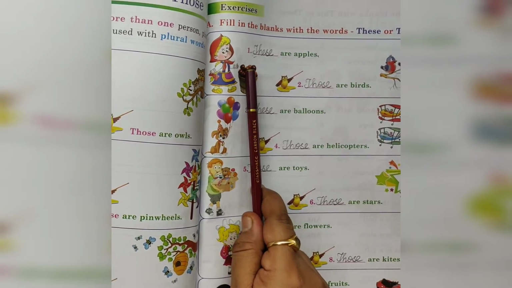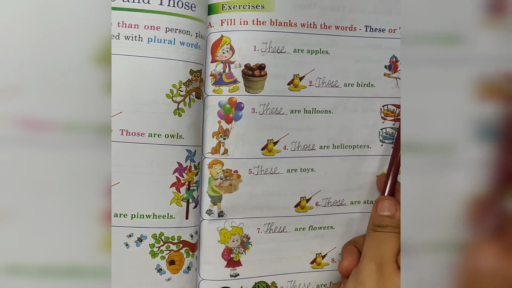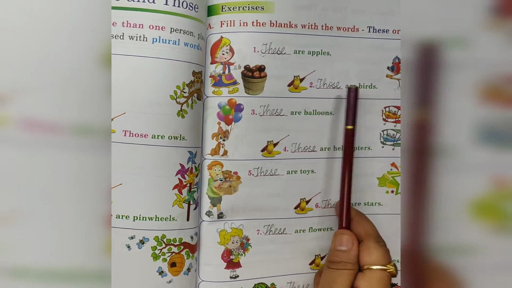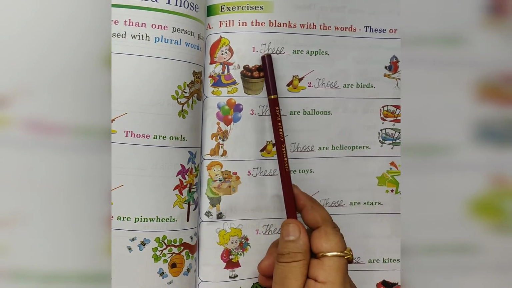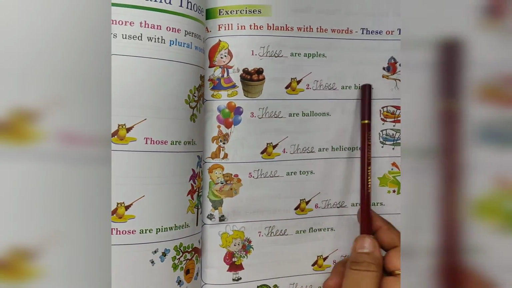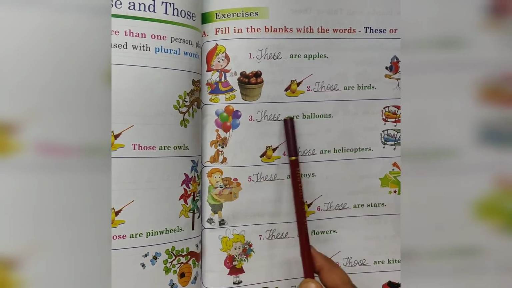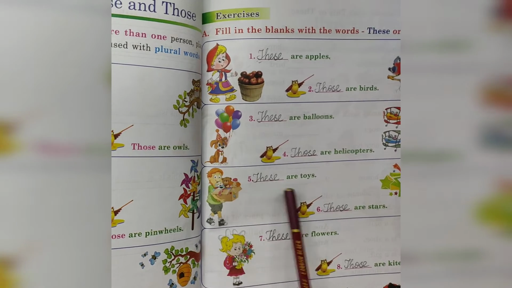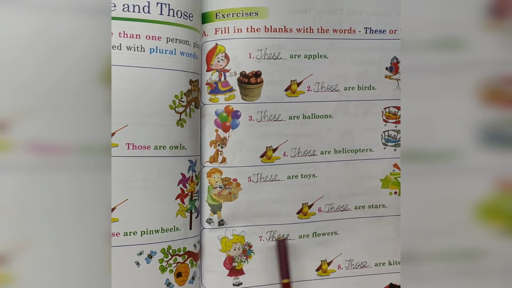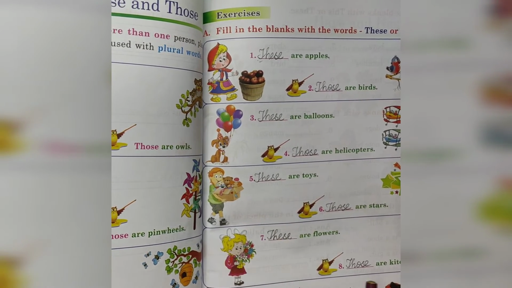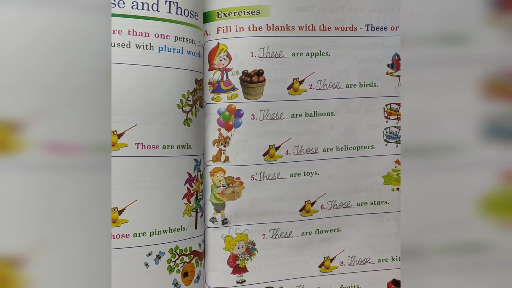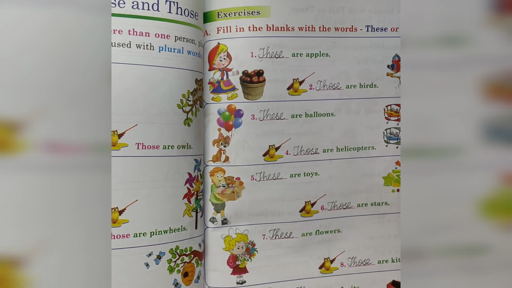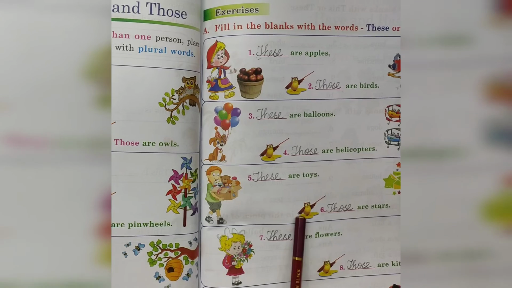Nearer plural objects, these. Distant plural objects, those. These are apples, those are birds. These are balloons, those are helicopters. These are toys, those are stars. These are flowers, those are kites. These are fruits, those are cars.